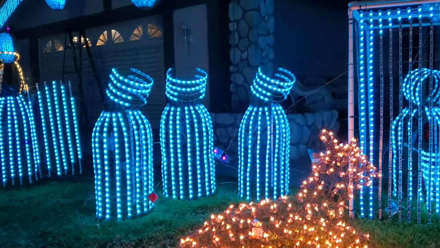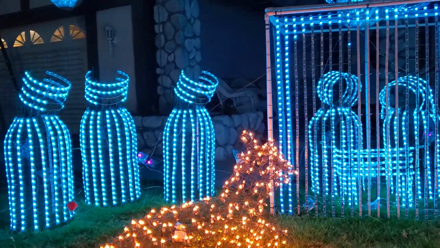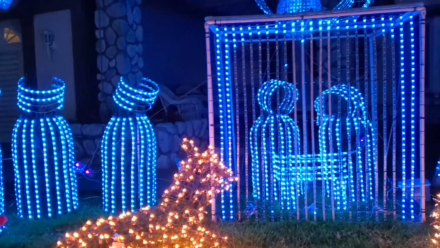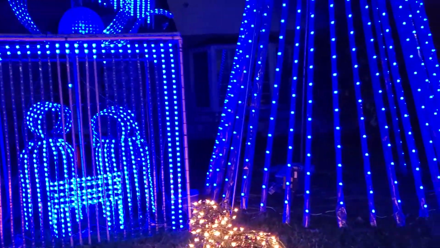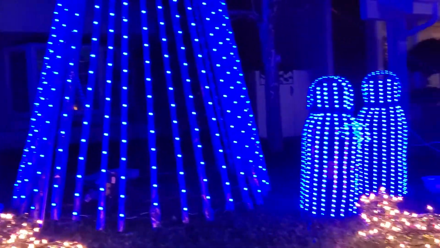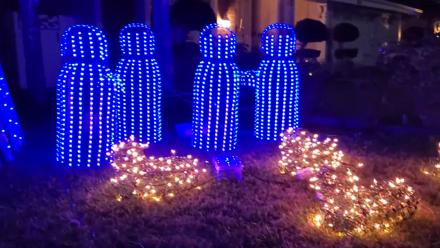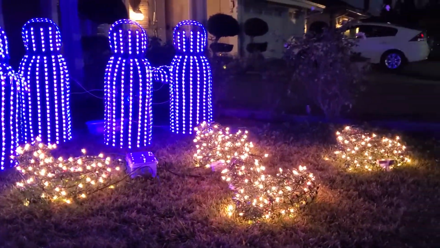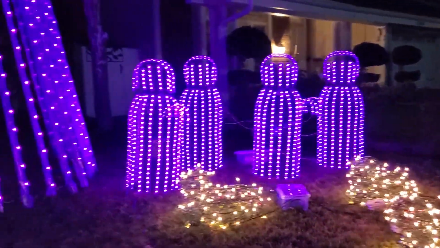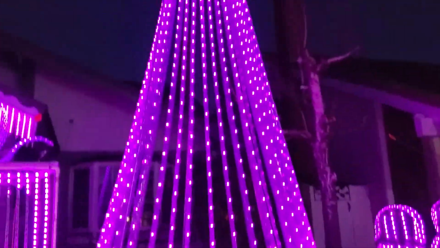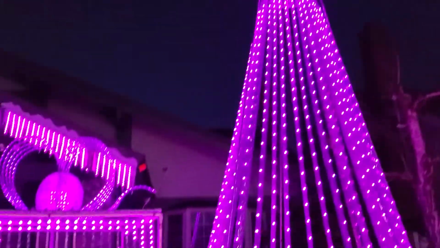This is part of our Christmas display from 2020, Nativity scene. It's just going through a color wheel effect at the moment. So we have shepherds and sheep over on the right. The sheep haven't been converted to LEDs yet, but the shepherds have. Then we have the tree with the star.